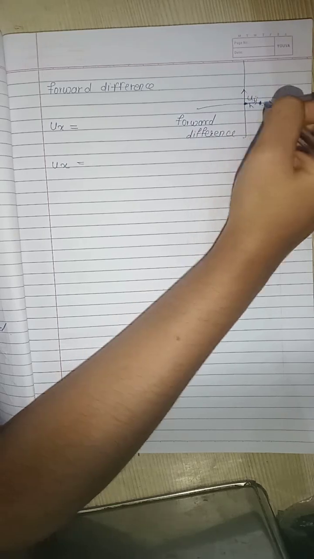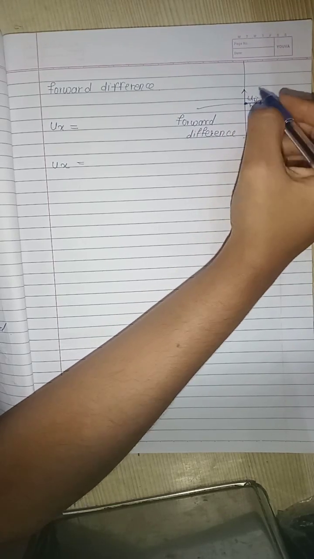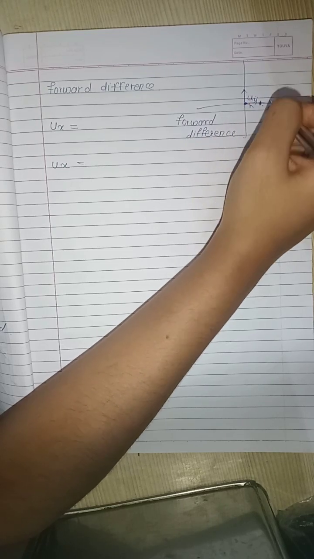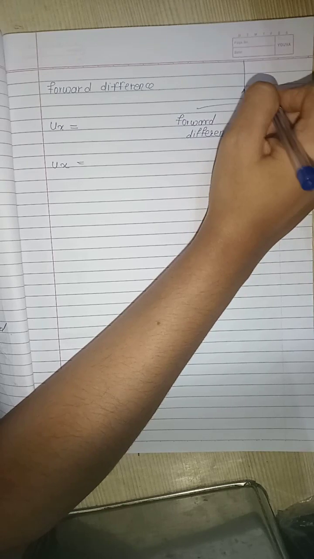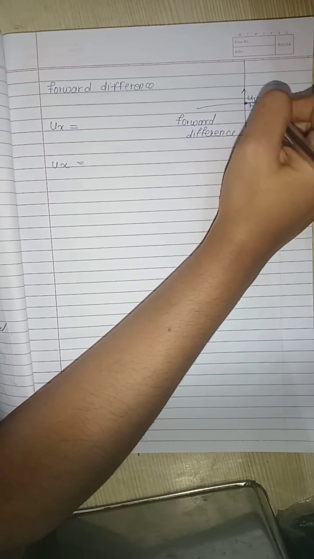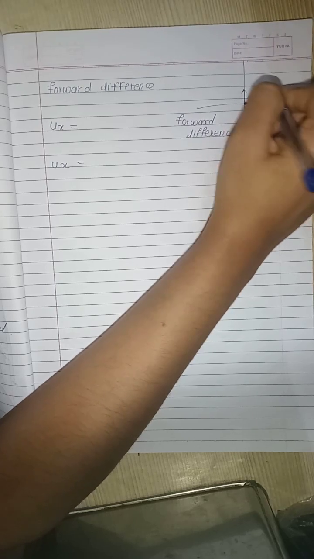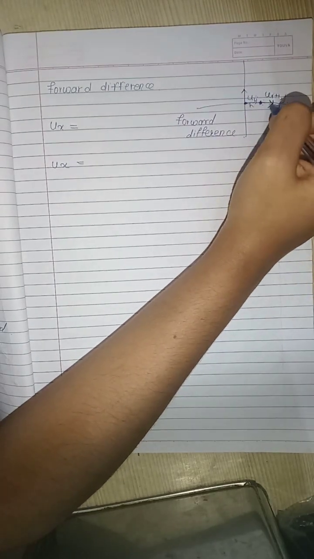So there is a common difference of h after a certain interval. If the point uij moves to the next point at a difference of h in the direction of the x-axis, then this point is i plus 1 comma j.